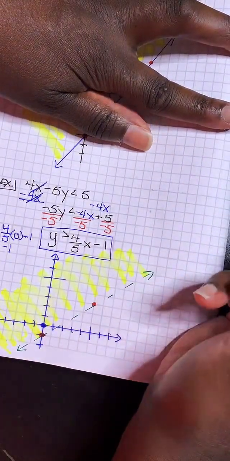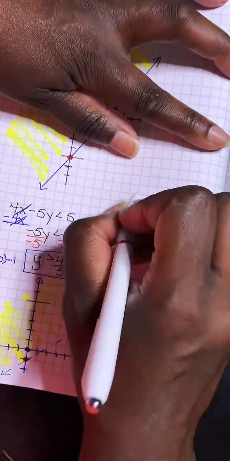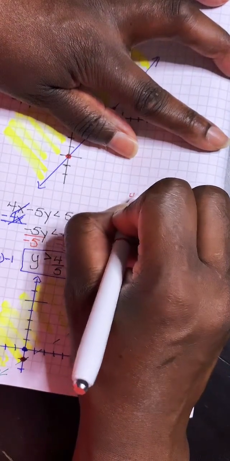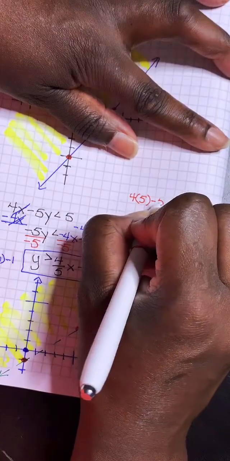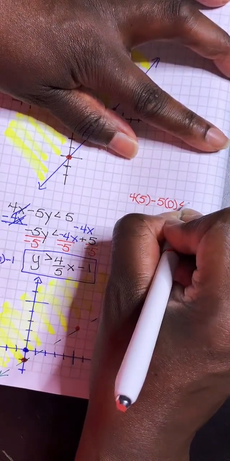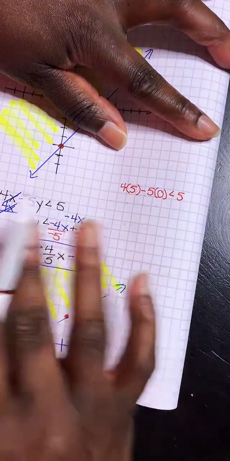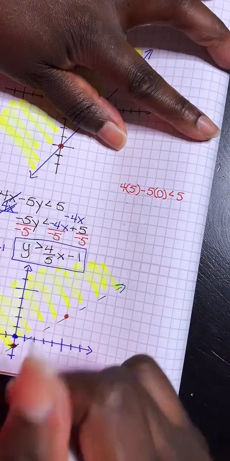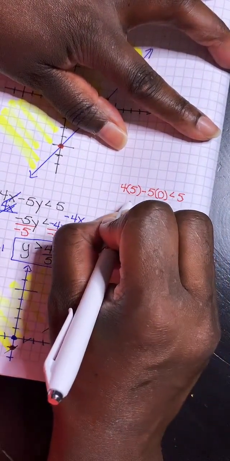I would have 4 times 5, that's my x, minus 5 times 0, that's my y, is less than 5. So with me not flipping the sign, this is basically a way to prove it. 4 times 5 is 20.